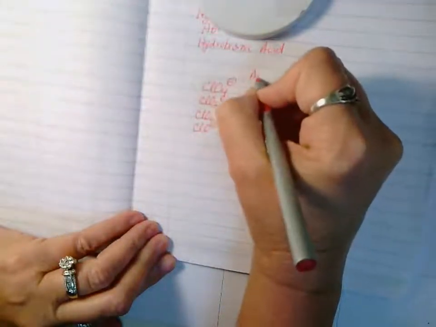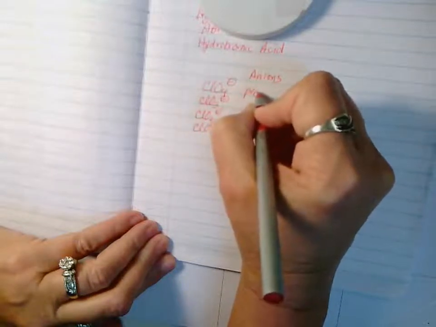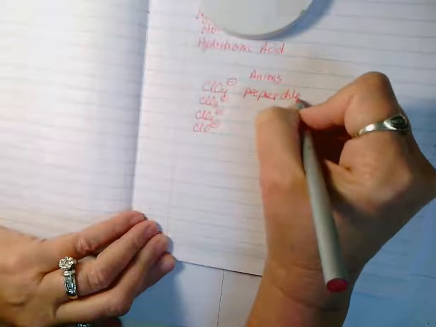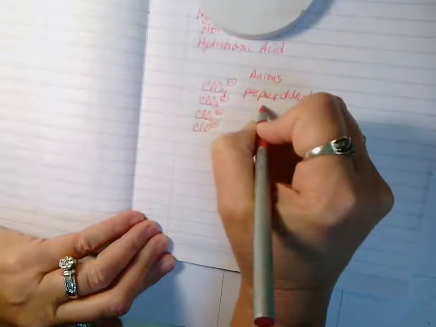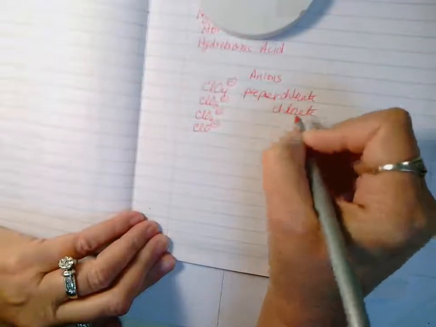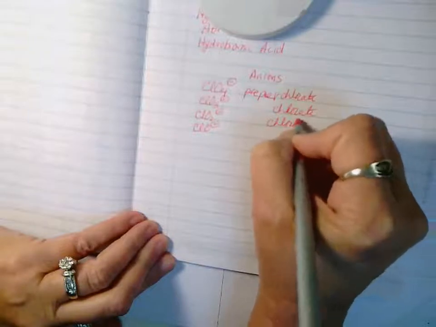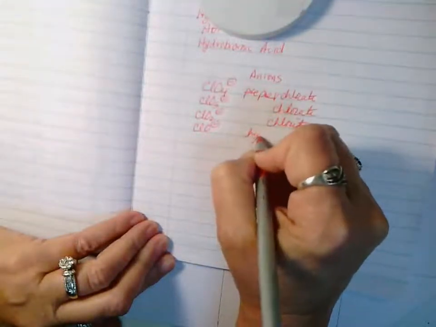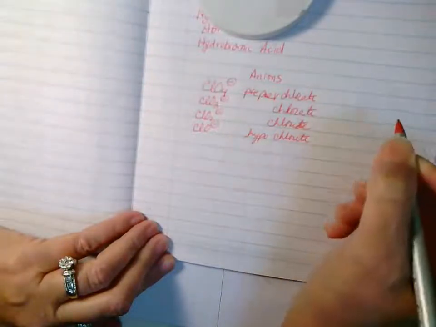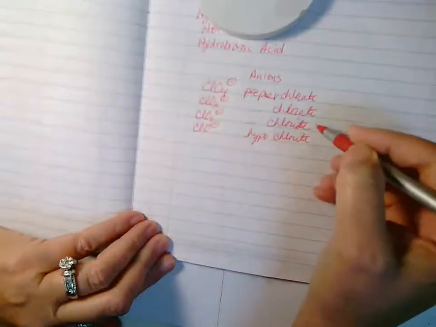And if I were to name these anions, this is perchlorate, this is chlorate, this is chlorite, and this is hypochlorite. These two do not have a prefix. These each have a prefix. So let's start with the middle two.